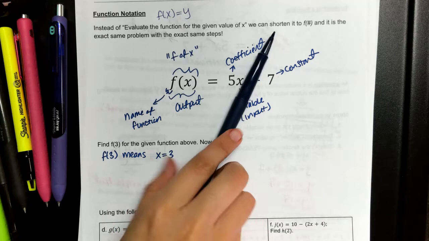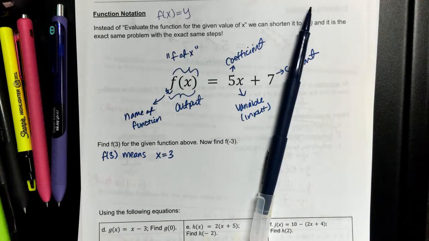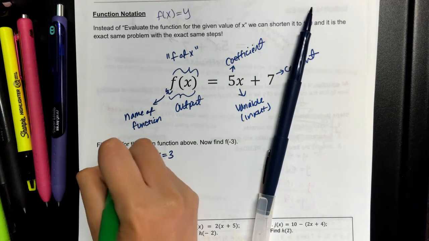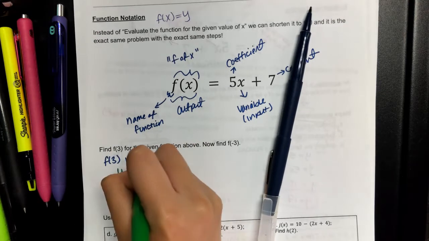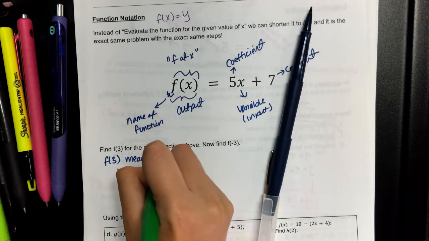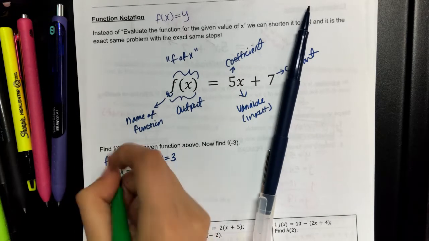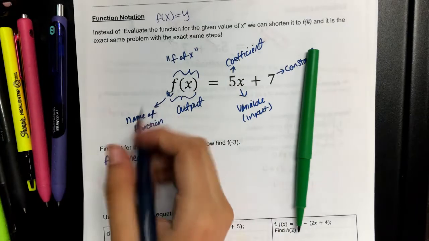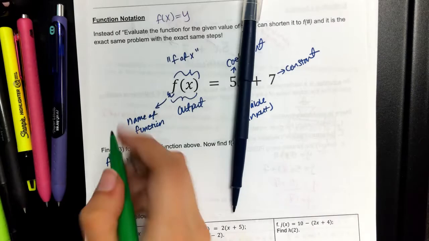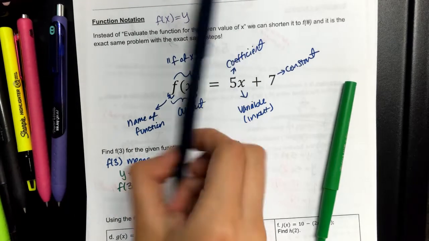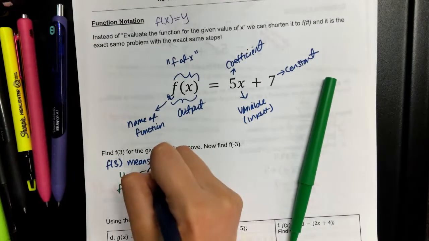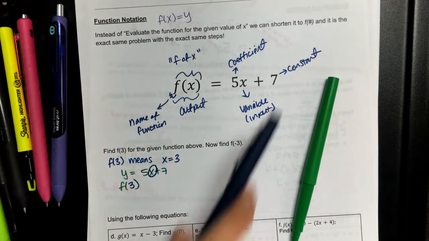And you do the exact same thing you did for the last one. You have your original equation, y equals 5x plus 7, except this time we have it as f of 3. We're going to circle our given variable.